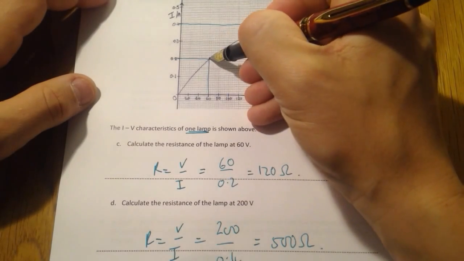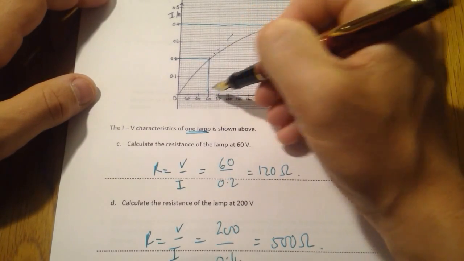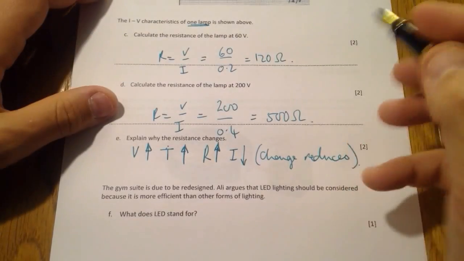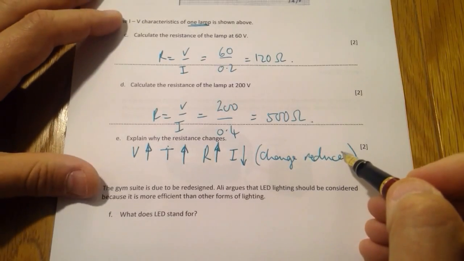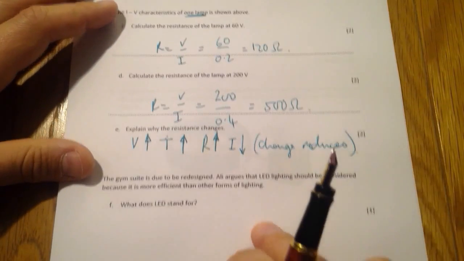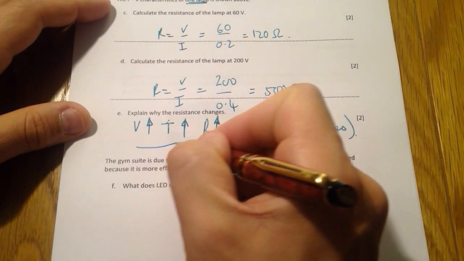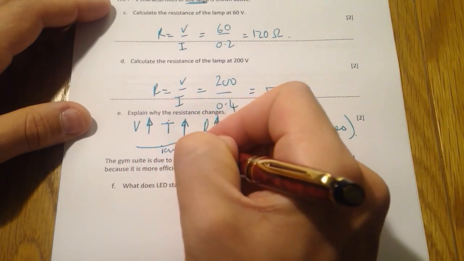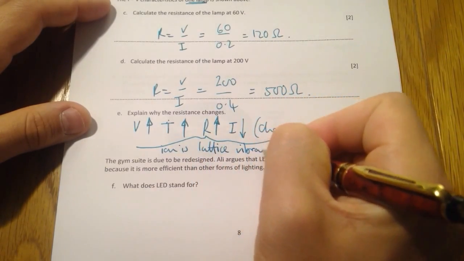So whereas we'd imagine this line to keep going, for the same change in voltage, we're not getting the same change in current. So the change reducing is probably the way to describe that. Why does the resistance increase? I think that's probably worth expanding upon. We'll say the ions in the lattice vibrate more.